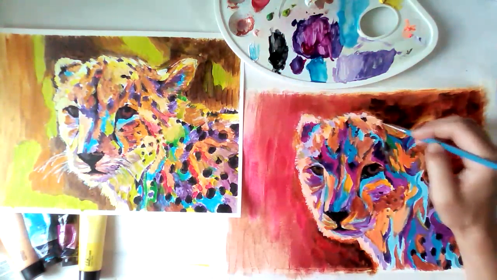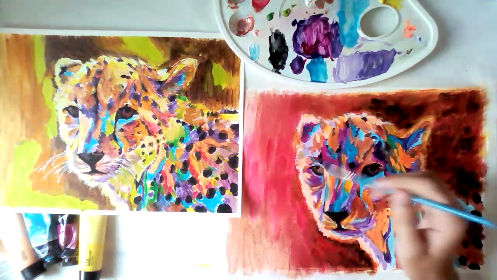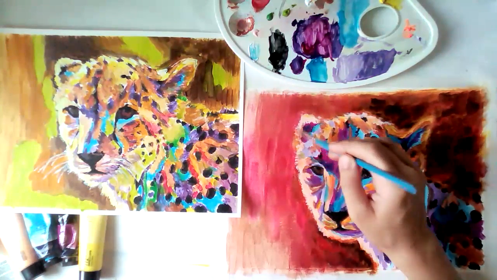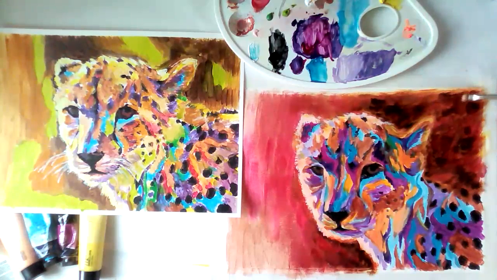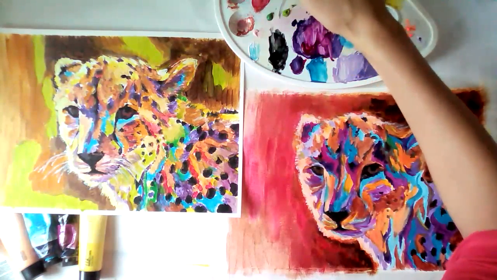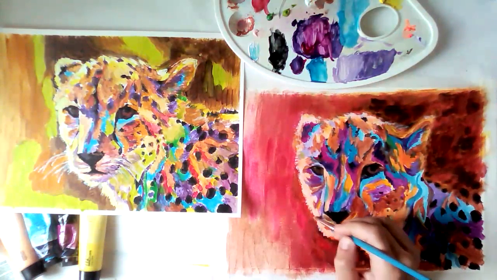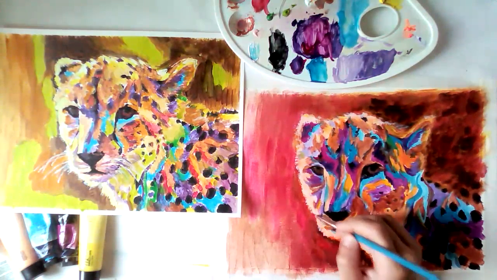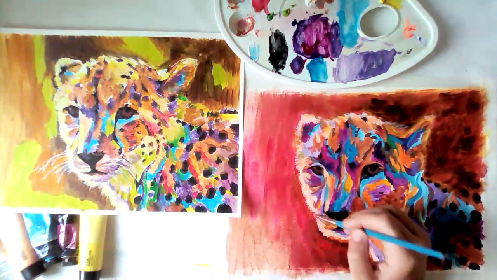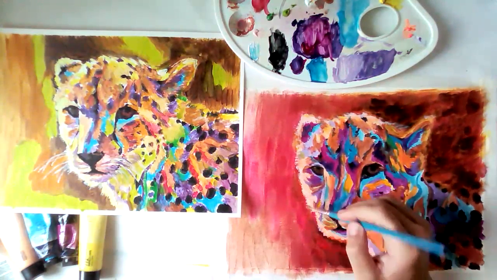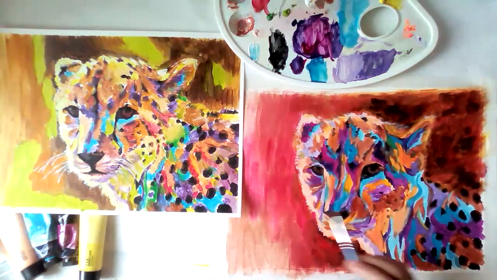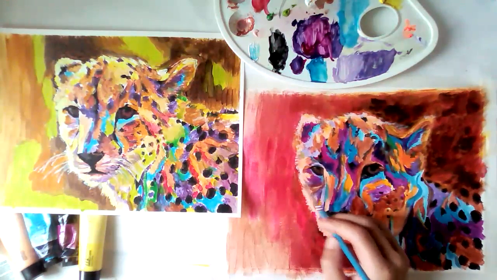You can go a bit more with the light first and then correct. Then go in different areas, so the line changes and the shape can be a bit more curvy.